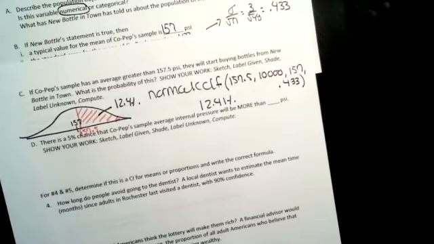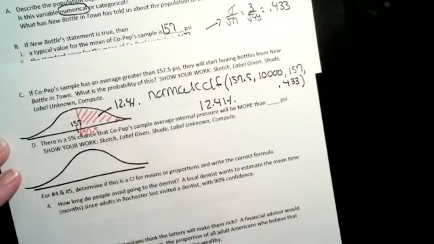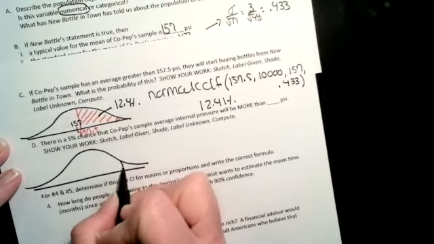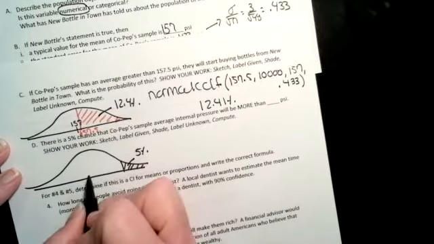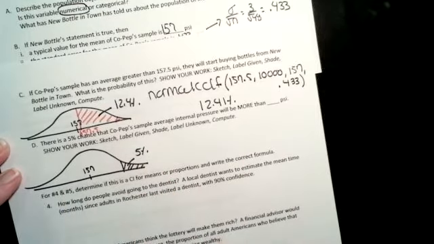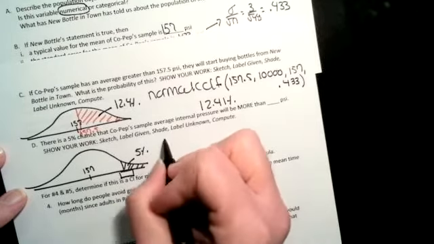All right. So the next one, there's a 5% chance that the sample average pressure will be more than. Just when I see this, 5% that it's more than. So I'm looking over here and this is 5% right here. Remember the center is still 157. So I want to know this data value. That's what I'm solving for.